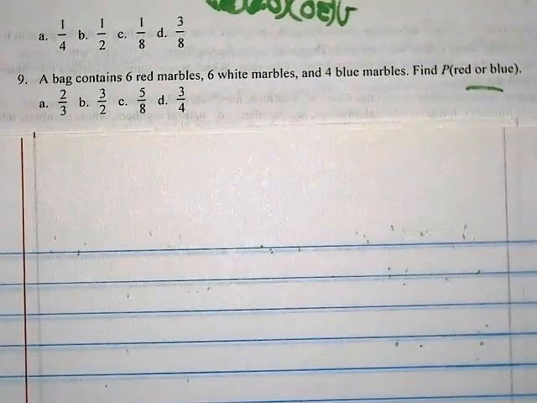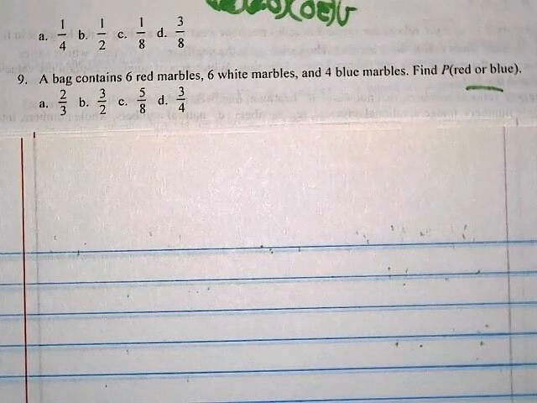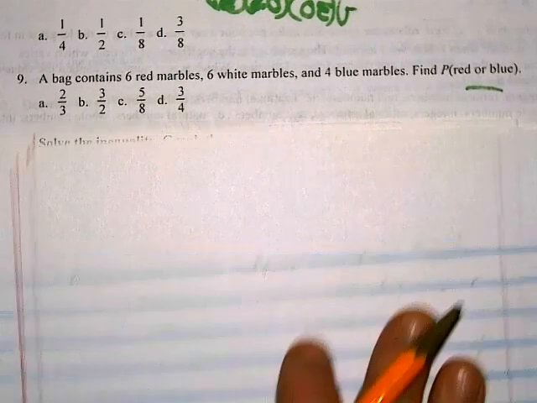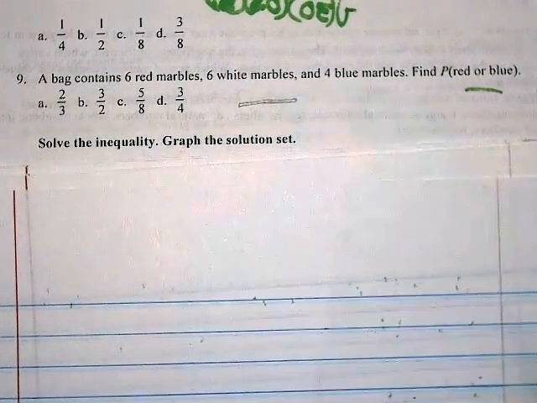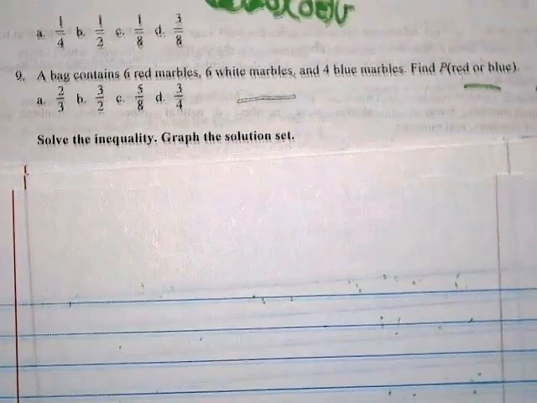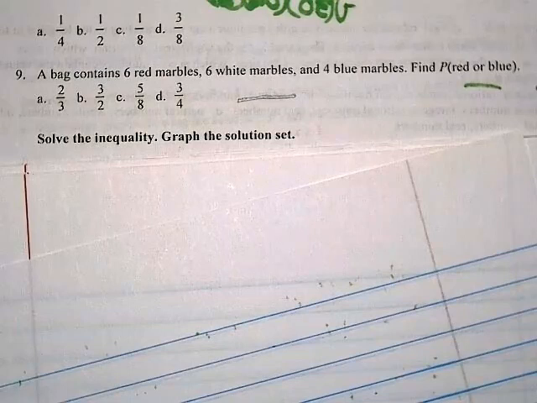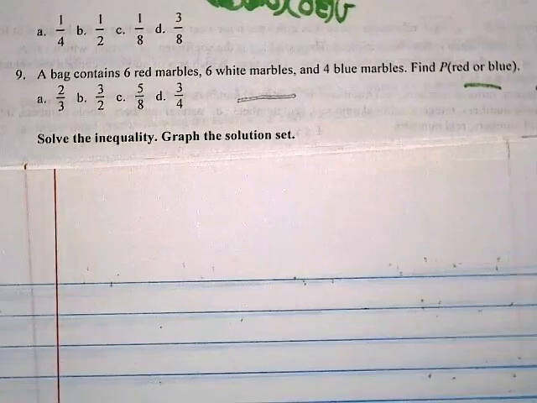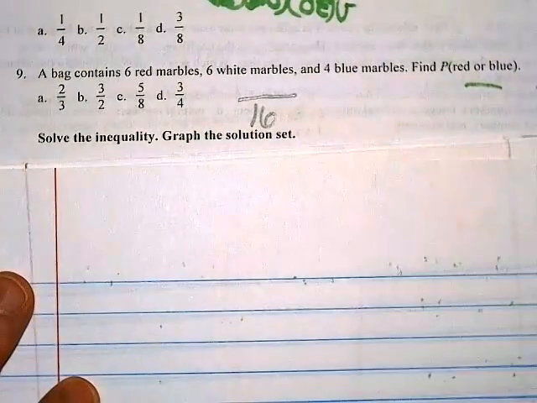Number 9, a bag contains 6 red marbles, 6 white marbles, 4 blue marbles. What's the probability of drawing a red or a blue? How many total marbles are in the bag? 16. How many are red or blue?